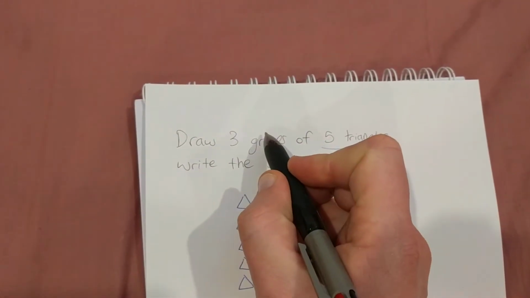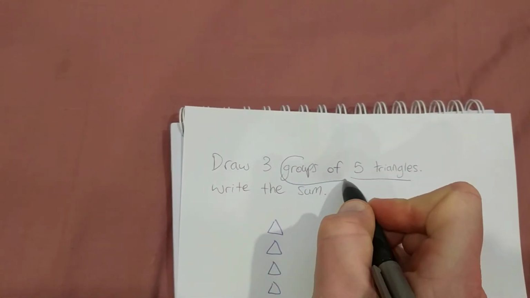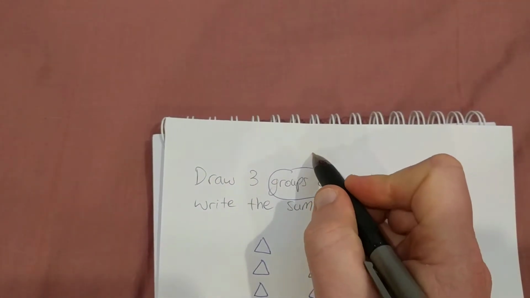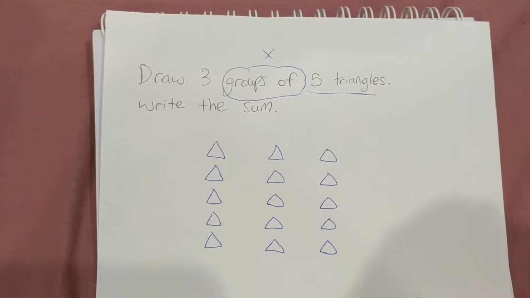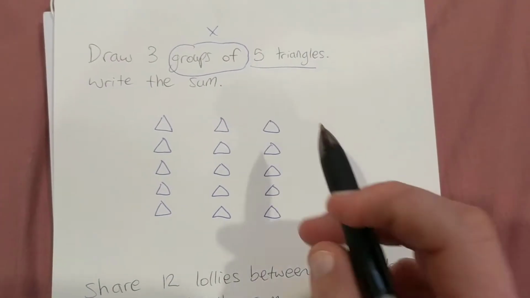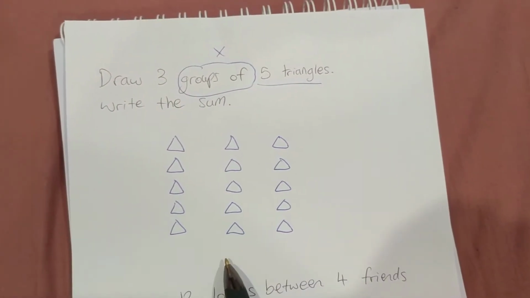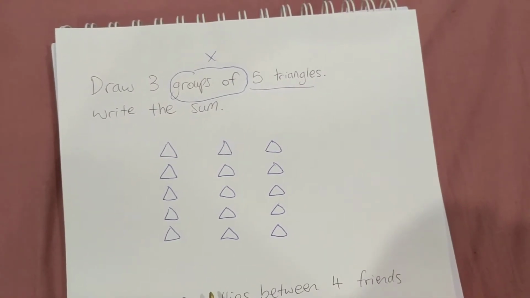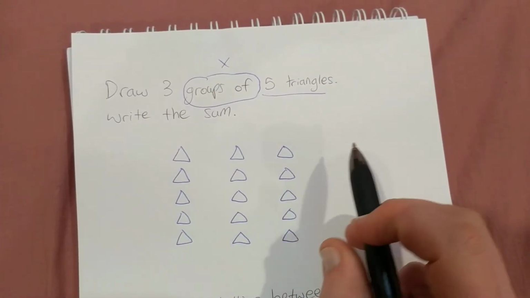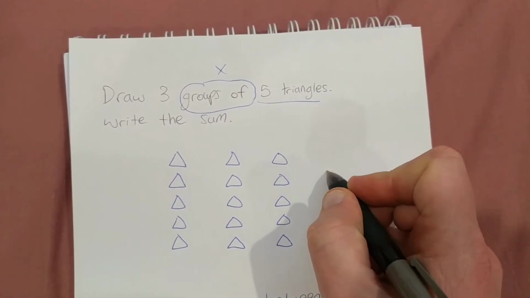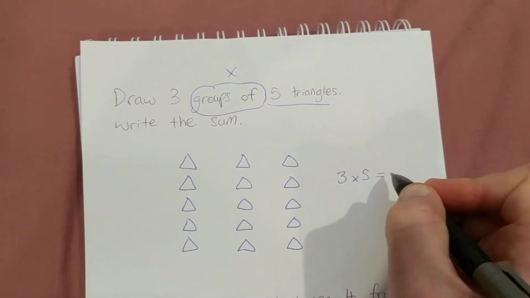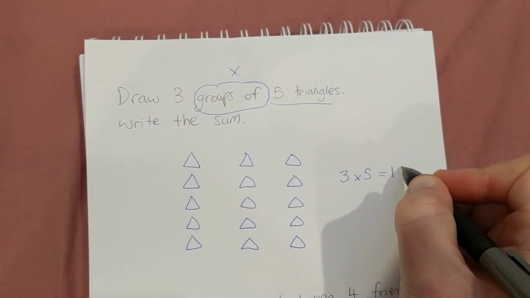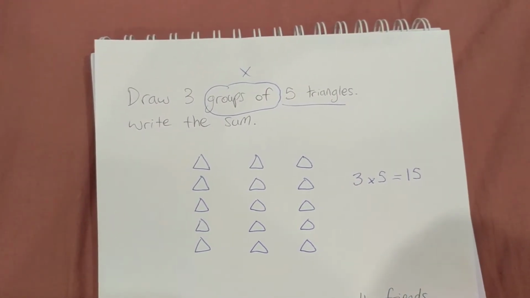And this important word here, groups of, that basically means times table. You can interpret that as the times table symbol, because that's all multiplication is, groups of. A lot of people on the pre-tests were just showing this, but then they weren't actually writing the sum out as well. So you also need to indicate that this is 3 groups of 5. And then to show your understanding, you can count them up, but you should know with your times table that that is 15.